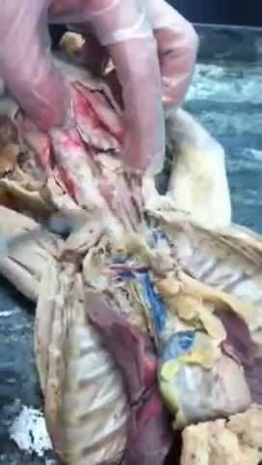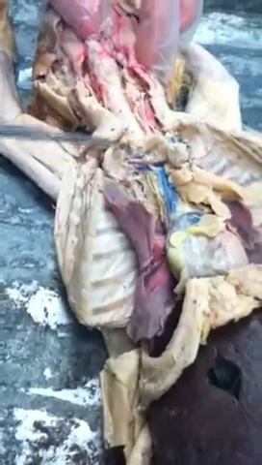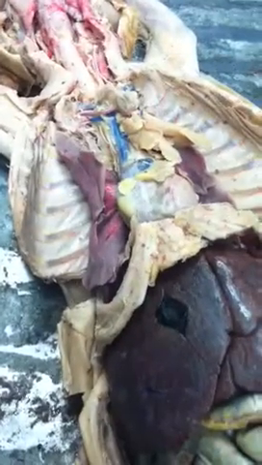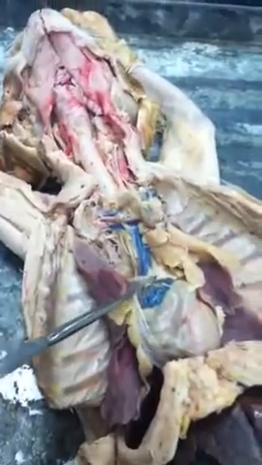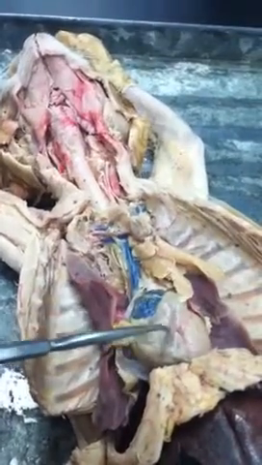This is the heart. The vagus nerve is in the throat. It's right here. And the phrenic nerve, we don't have it, but it goes from the diaphragm all the way up to near the armpit. Parietal and visceral pericardium: parietal is around the heart on the outside, and visceral is on the heart.